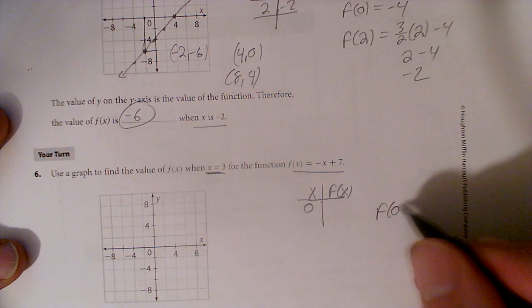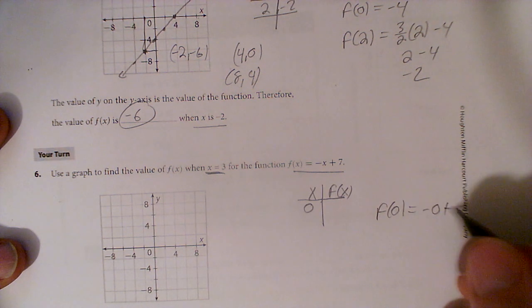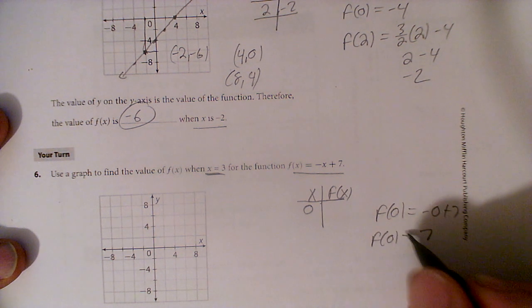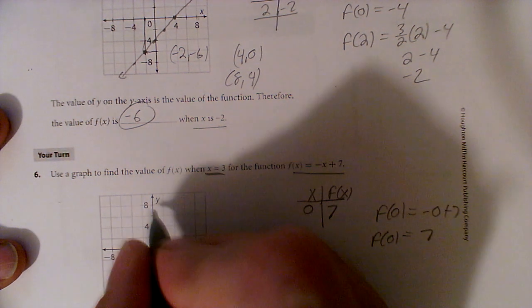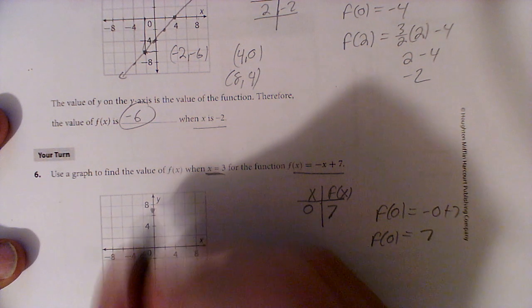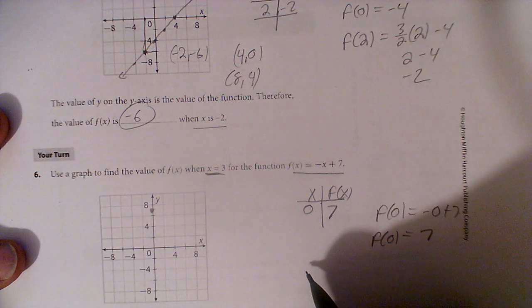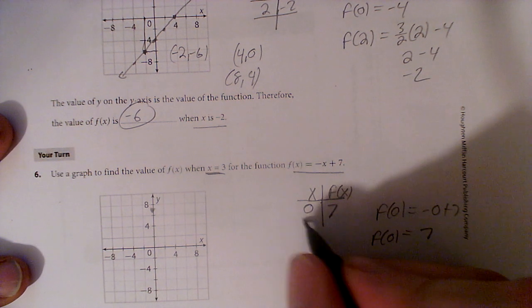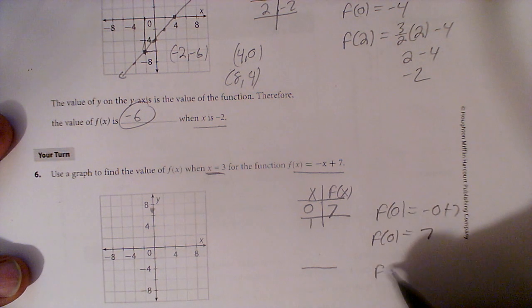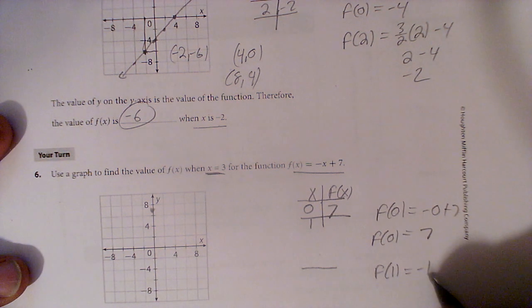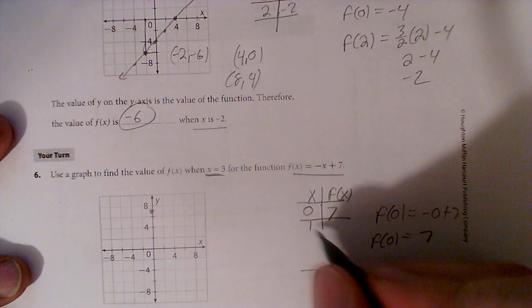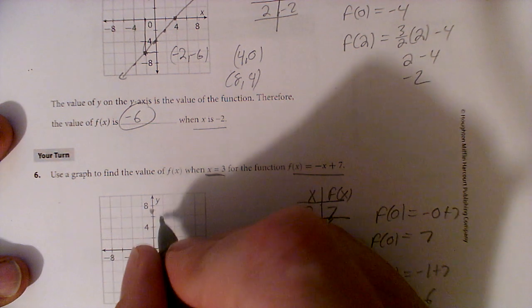F of 0 equals -0 plus 7, which is just 7. When I plug in 0, what I get is 7. So let's go ahead and mark that. That's right here. And let's go ahead and plug in 1. So f of 1 equals -1 plus 7, or 6. So f of 1 gives me 6, for the point (1, 6). Here it is, which I can see right here.